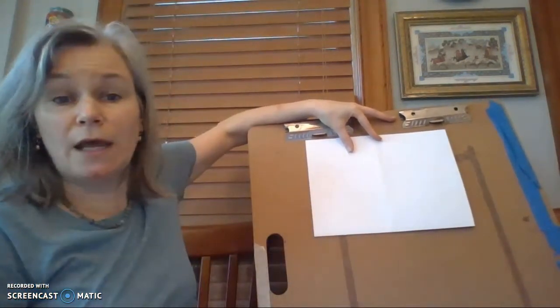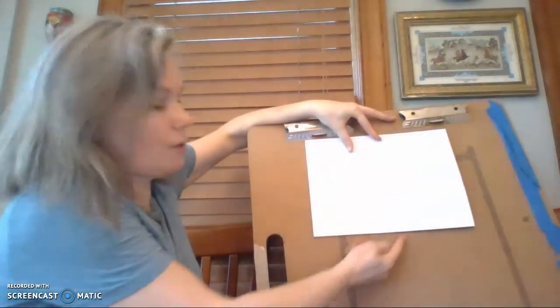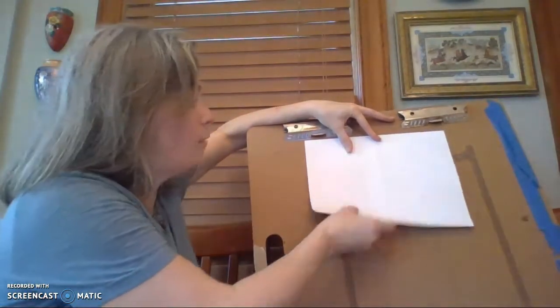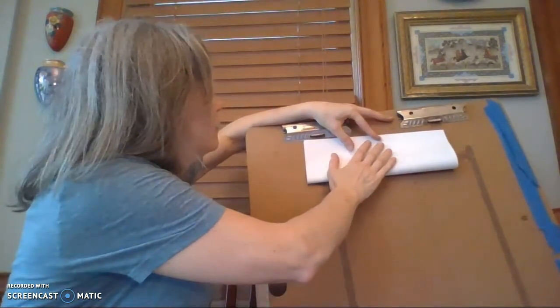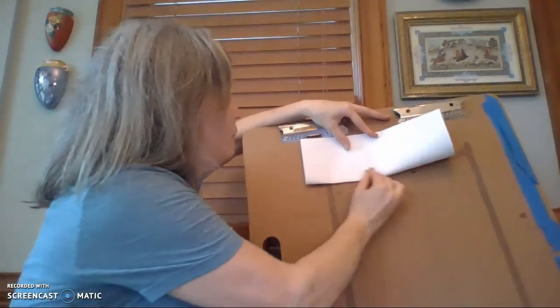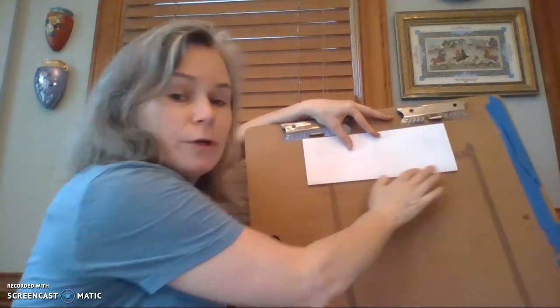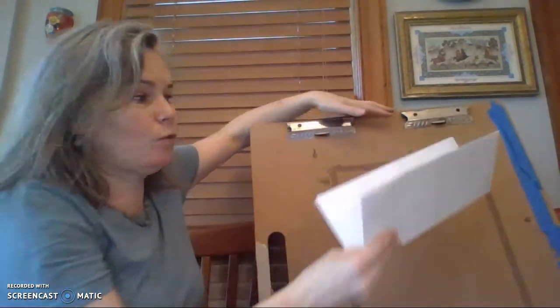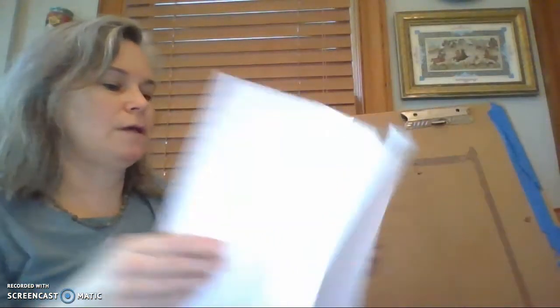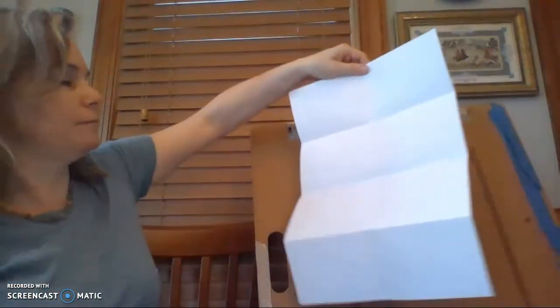All right, and then I'm going to do it again. So I'm starting from the bottom here, folding up and giving it another good crease. You can do this on your tabletop. I'm just doing it on the board here so you can see. Now if you did it correctly, when you open it up, you should have 8 sections on that paper. If you don't have 8 sections, you might want to try again.